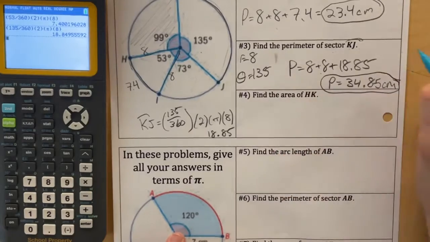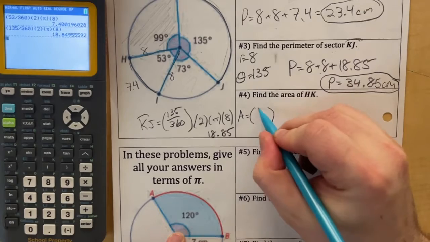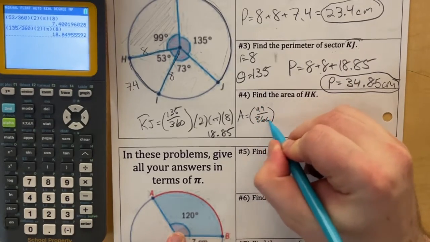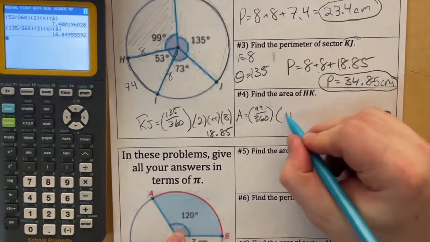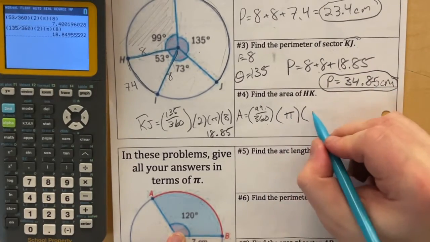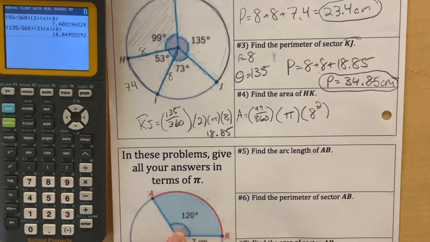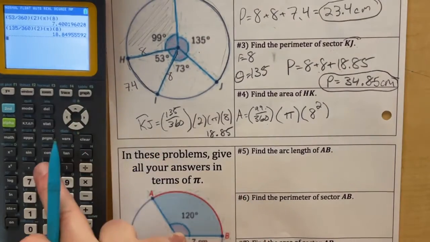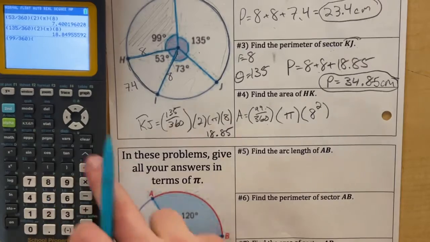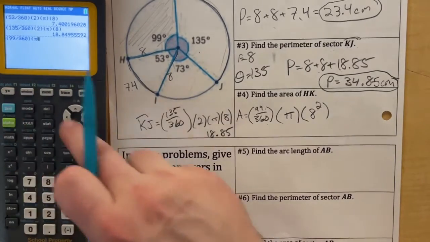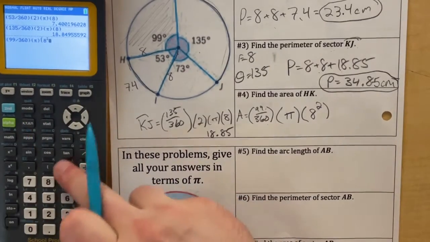So I find the area of HK, so I'm going to say area is going to be equal to the part, which is going to be 99 over 360, because we have our angle theta over 360, times pi times the radius squared. What's our radius? 8. And then raised to the second power. Please make sure you're not multiplying by 2, that's raised to the second power. So again, you type it in like this, so 99 divided by 360 times pi, and then times the radius, which is 8, and then exponent 2.